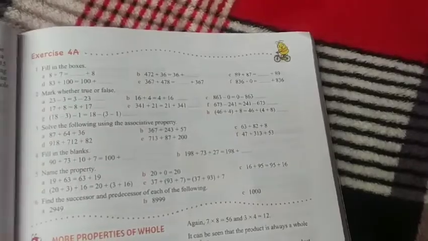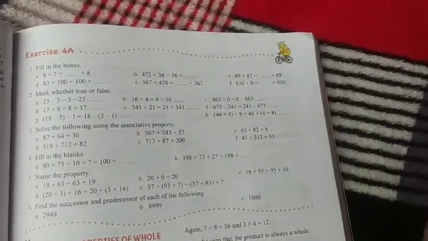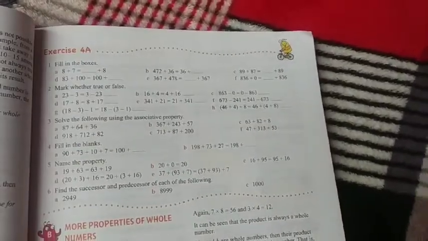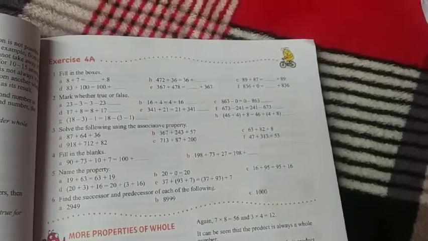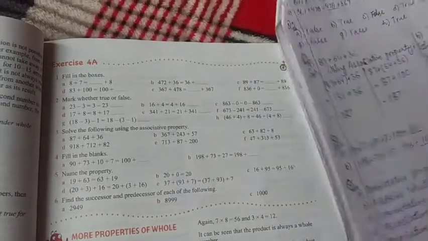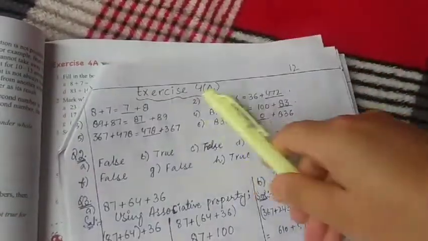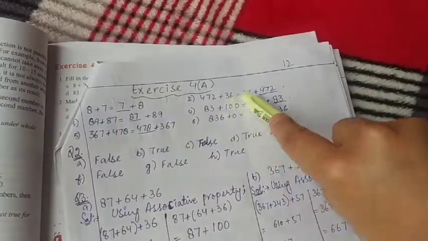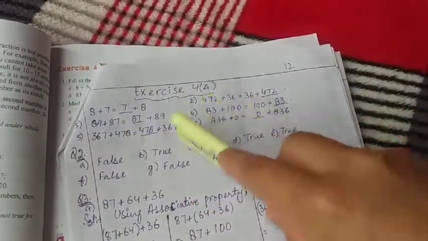Now it's exercise 4a and it's on page 59. The first question is 8 plus 7 is equal to dash plus 8. If we see the commutative property, it will be 7. Same is the case here, same here, here, here and here.